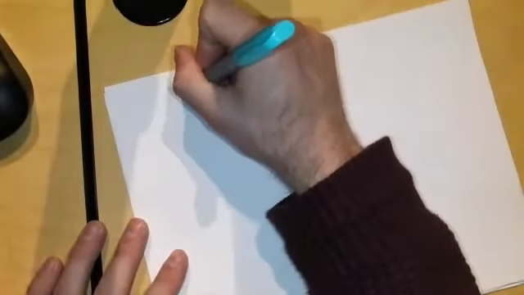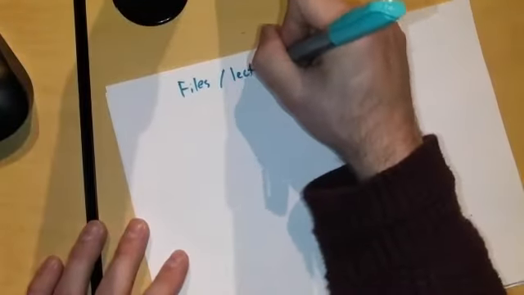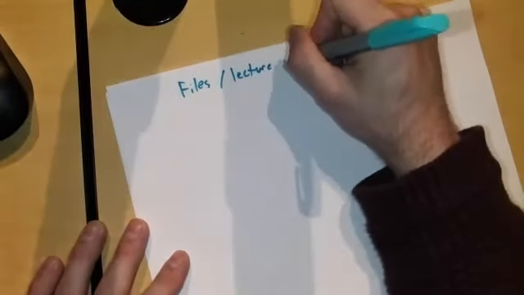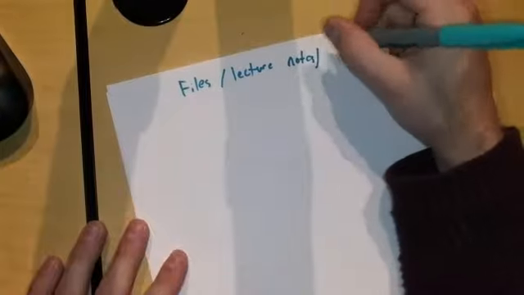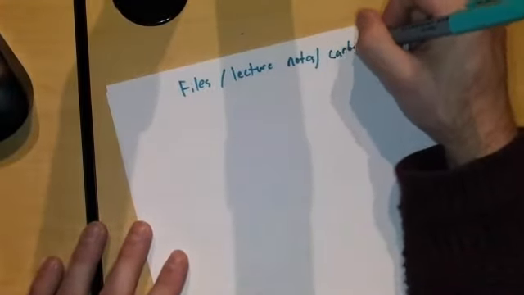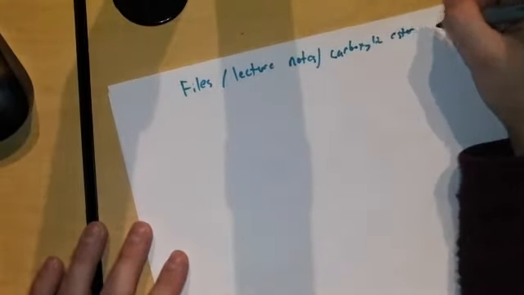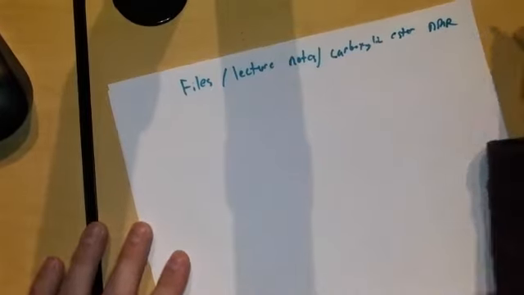So the actual NMRs, if you want to grab them now, are under files, lecture notes, and something like carboxylic acid esters, NMRs. That was the only thing in the lecture notes that starts with the word carboxylic acid.